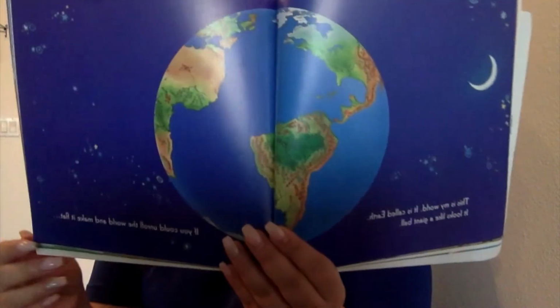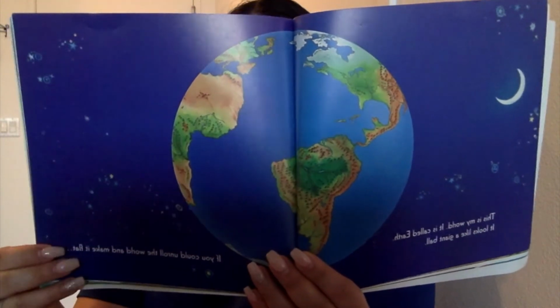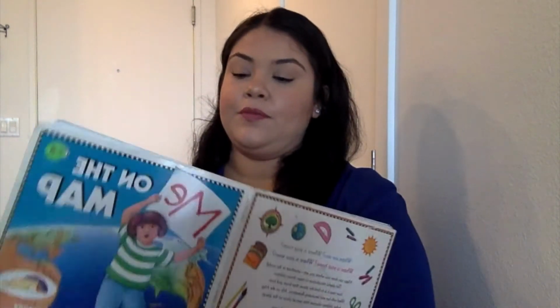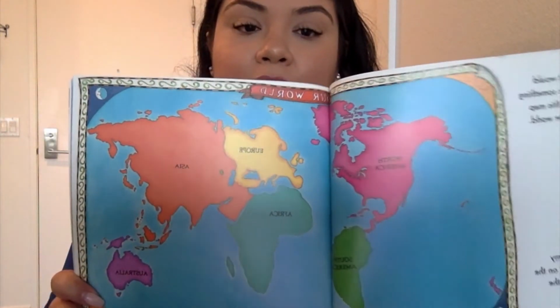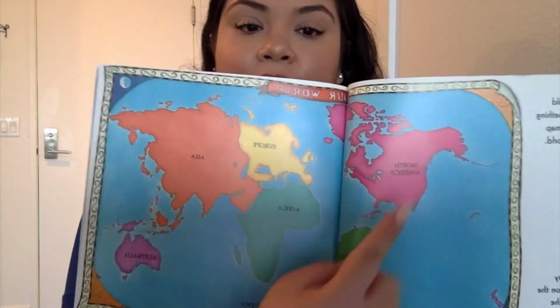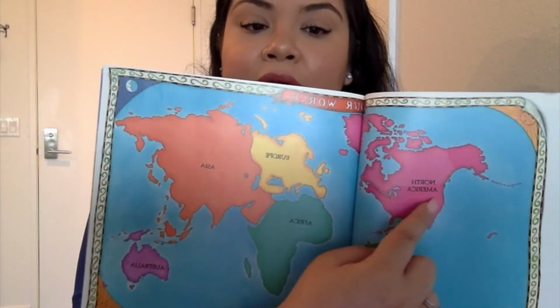This is my world. It is called Earth. It looks like a giant ball. If you could unroll the world and make it flat, so she's showing us Earth, it would look something like this map of the world. This is my country on the map of the world. So now we see a map of the whole world. And she's showing us that this is her country right here, the United States.